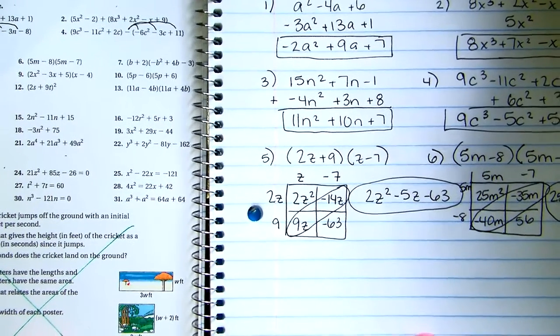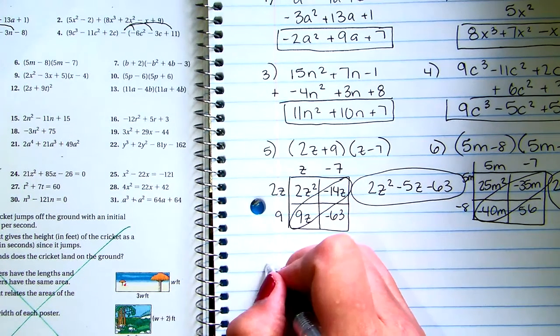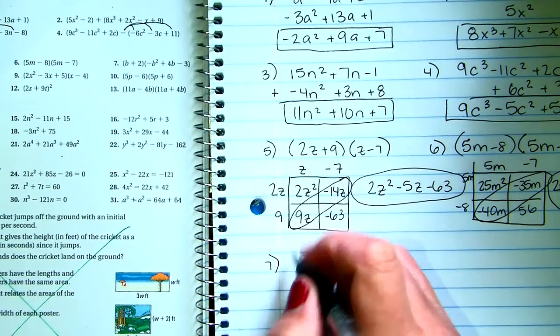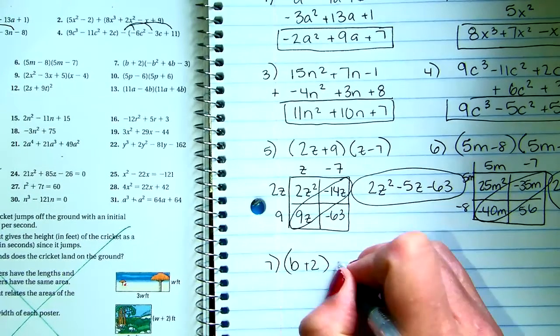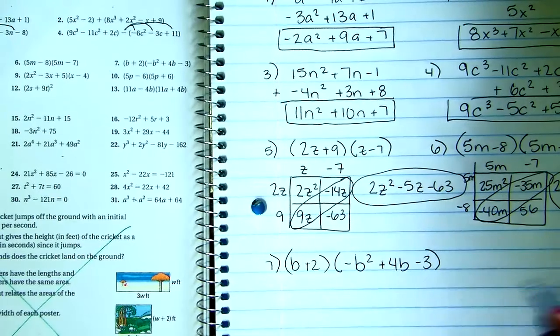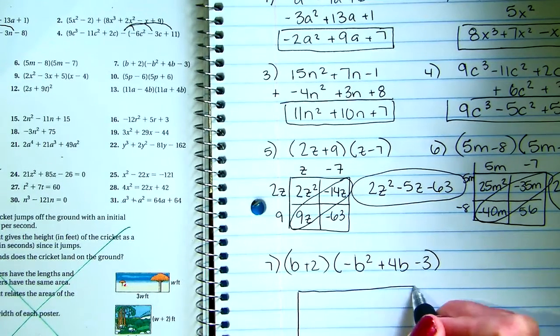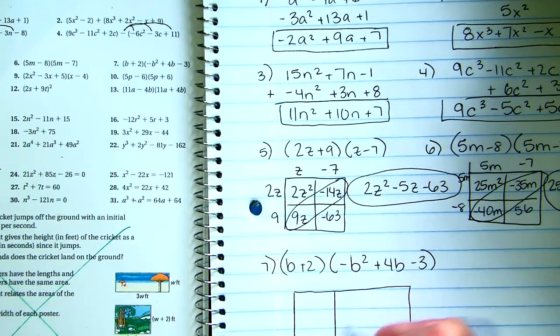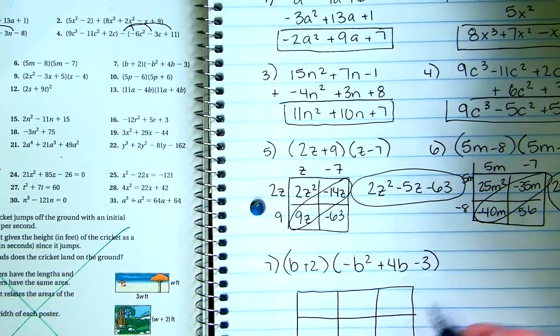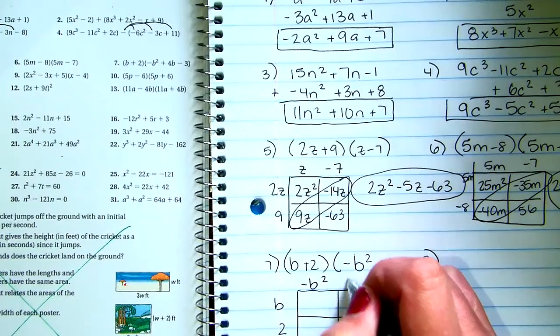It says b plus 2, and then I have negative b squared plus 4b minus 3. So I'm going to need to pay careful attention as I'm creating my box. Now for this box, it's going to need at least 2 parts on the side, but 3 parts going horizontally because of that. So I'm going to have the b and the 2 here, but I'm going to have negative b squared, the 4b, and the negative 3 here.